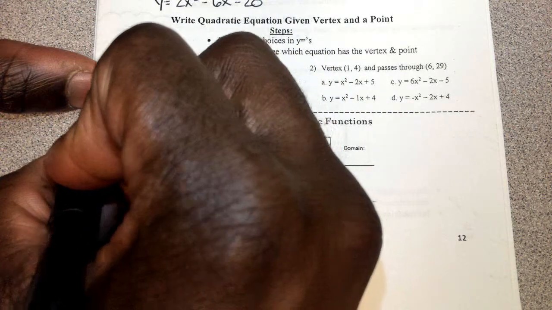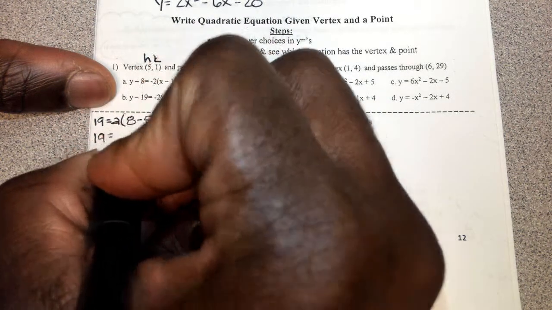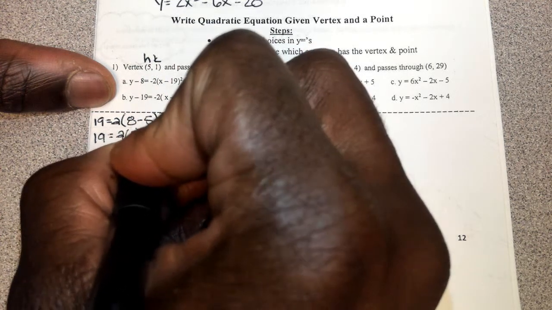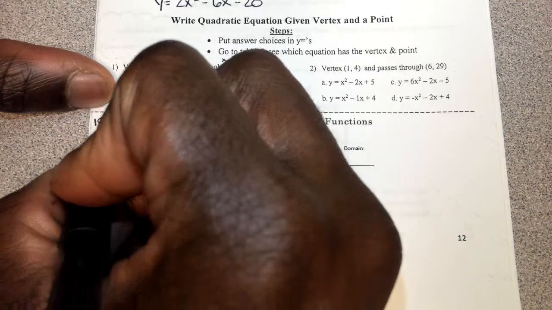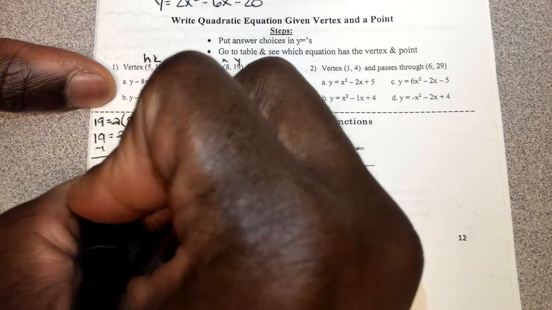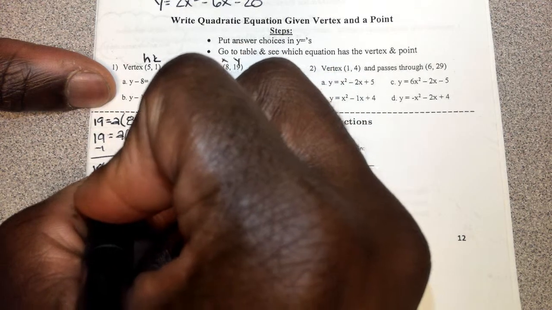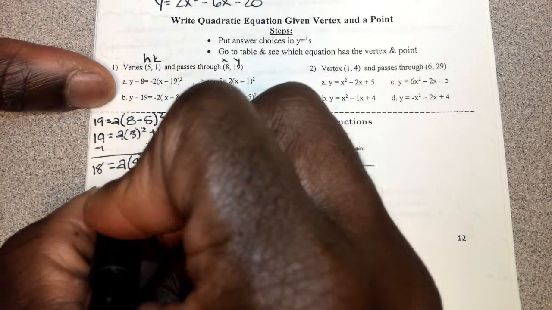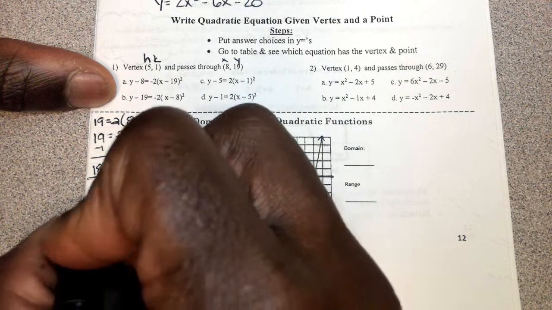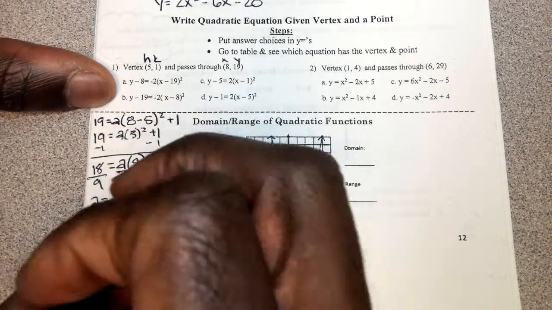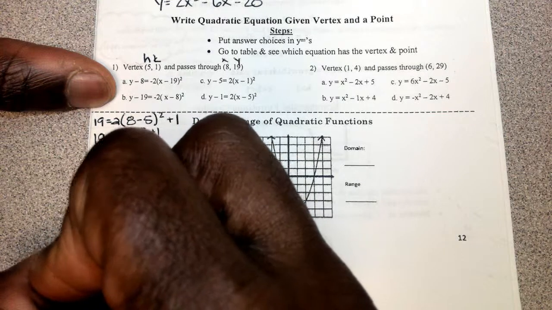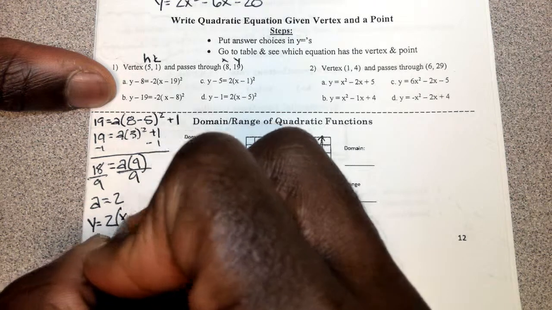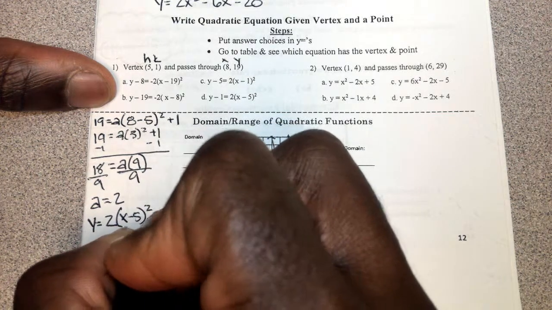And we just simplify that, so we got 19 equals a times 3 squared plus 1. You can subtract 1 from both sides. 18 equals, 3 squared is 9, so you can say a times 9, or if you want to reverse that, 9a. Divide by 9, and we get a equals 2. So our equation is y equals 2 times x minus 5 squared plus 1.